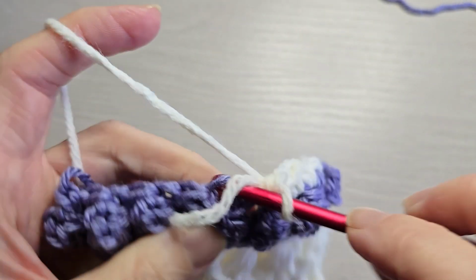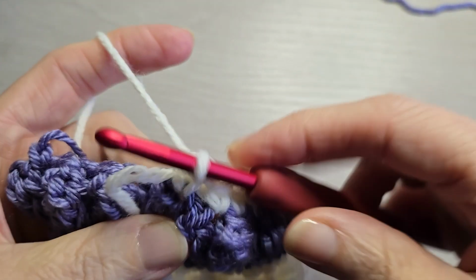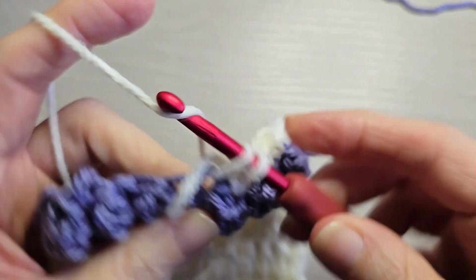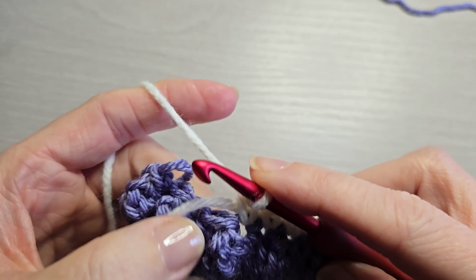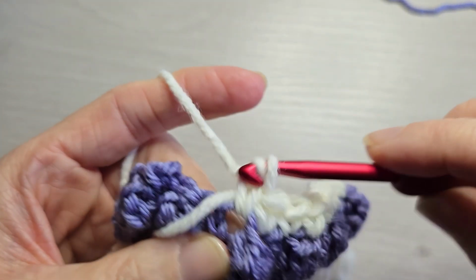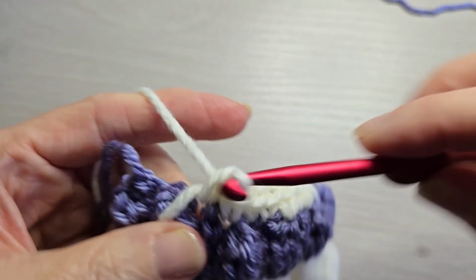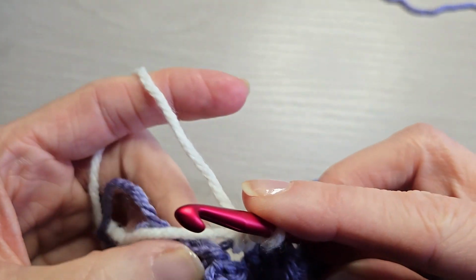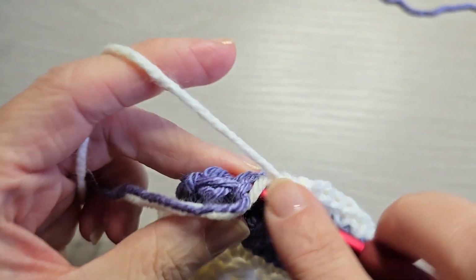Where's my stitch? I don't know where it is. We're just gonna make up something and put it right there. I don't know why that one was hiding, but it was.